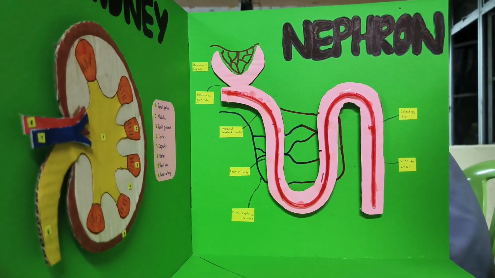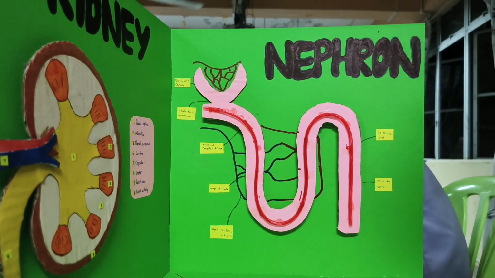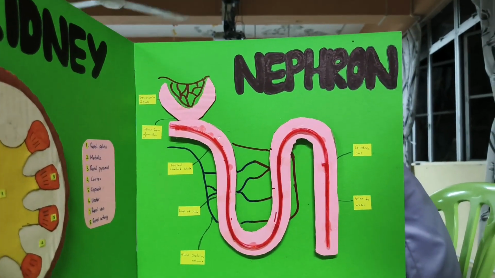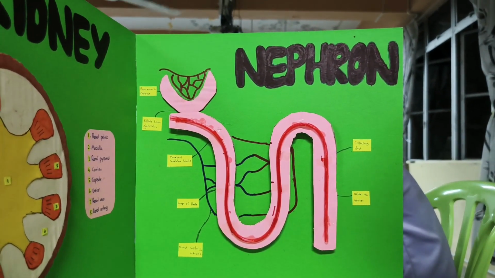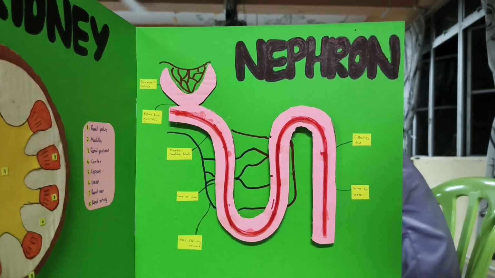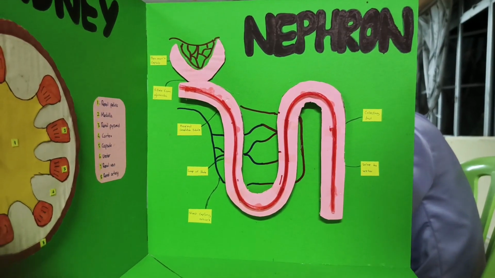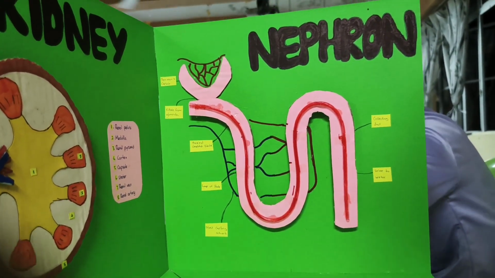Substances that are secreted include hydrogen ions H+, potassium ions K+, ammonium ions NH4+, urea, creatinine, toxic substances, and some drugs. Secretion gets rid of toxic waste and helps to regulate the level of ions in the blood.